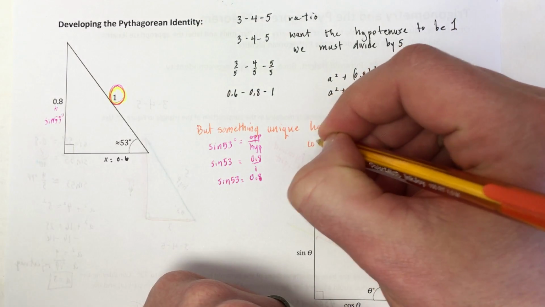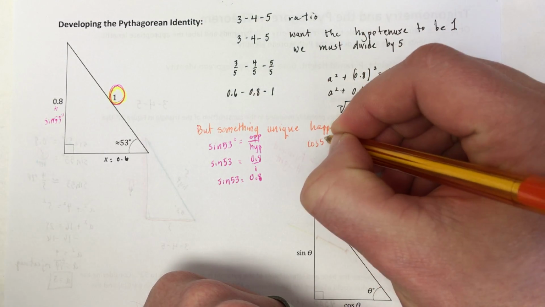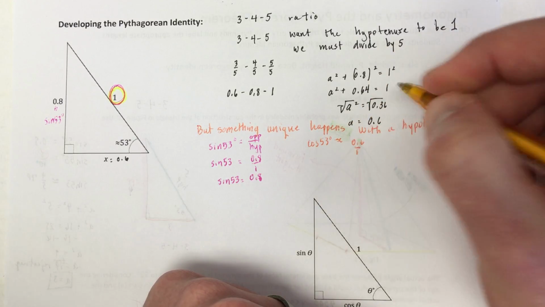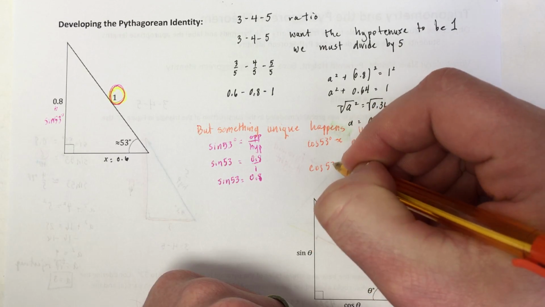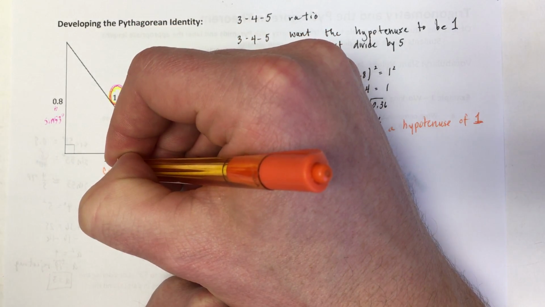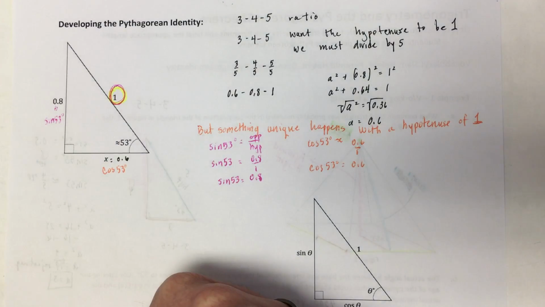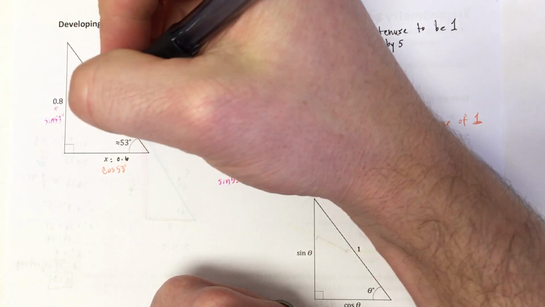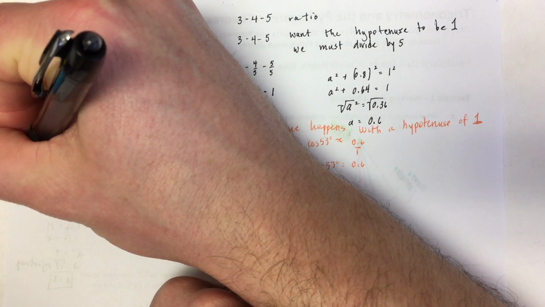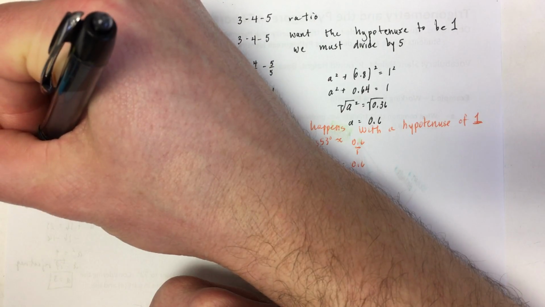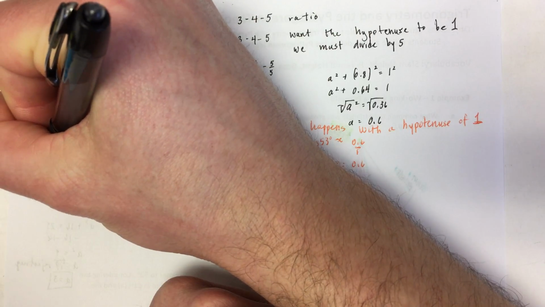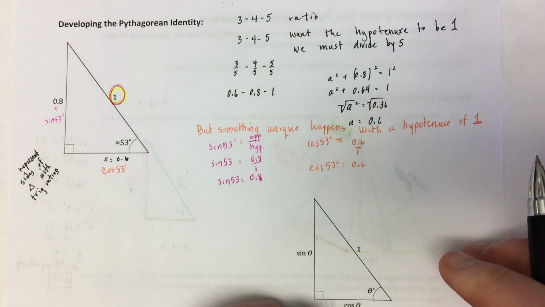And we can also look at the cosine of 53 degrees. That is approximately 6/10 over 1. And therefore, cosine of 53 degrees is equal to 6/10. And I can also replace this with cosine of 53 degrees. In other words, I can represent the sides of my triangles with trig functions. Represent sides of a triangle with trig ratios. Okay?